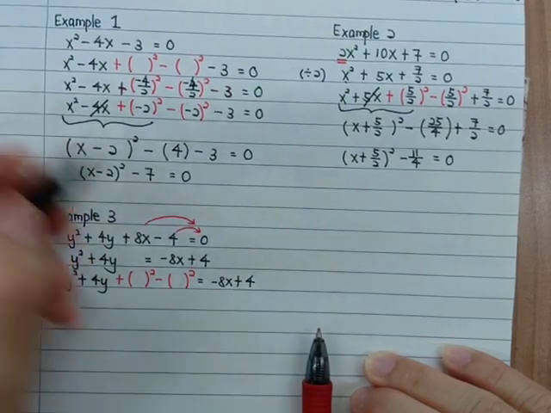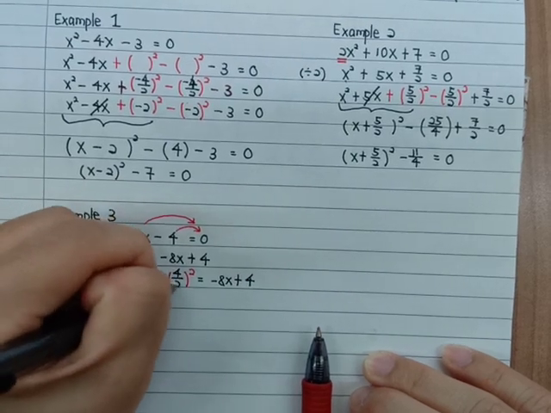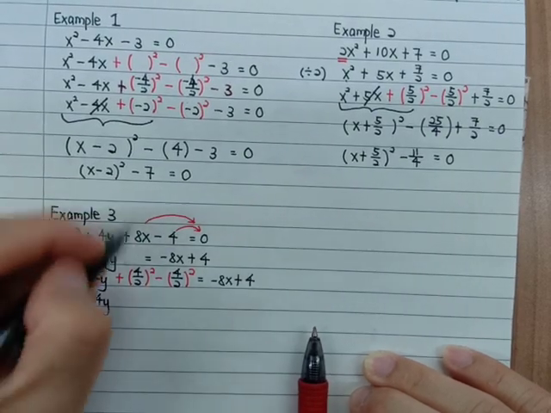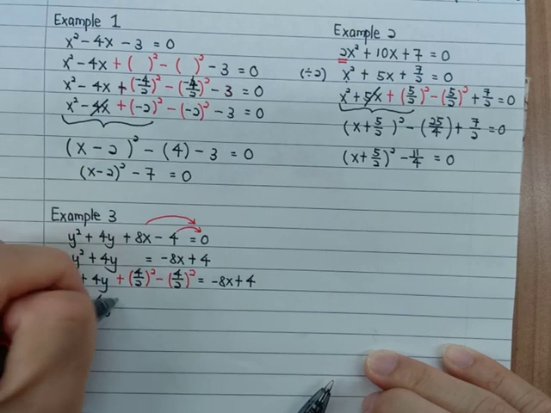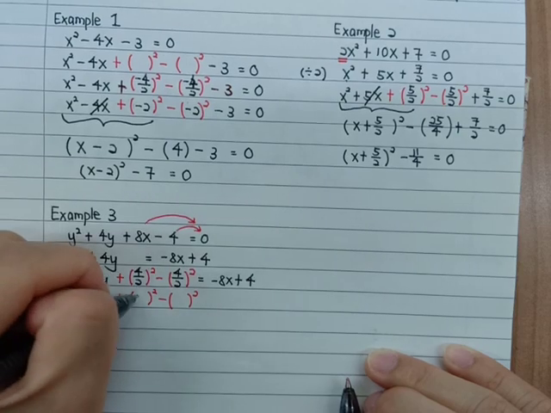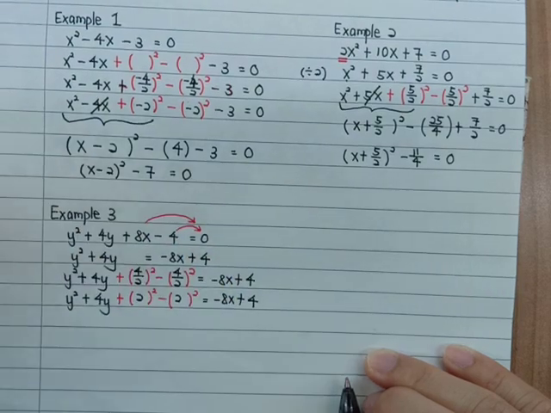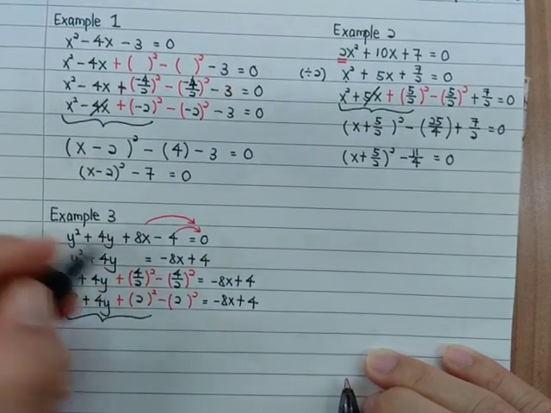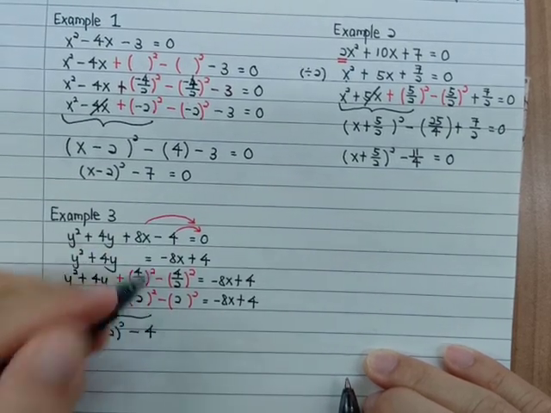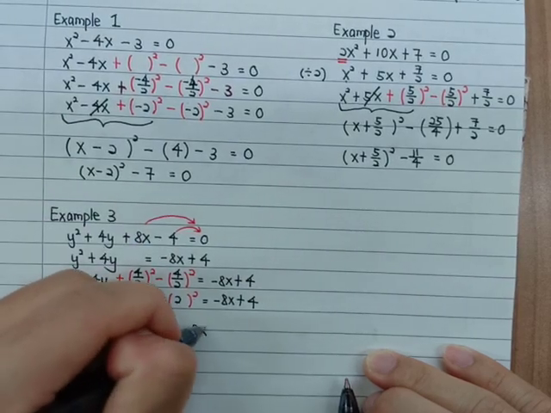So what I'm going to do here is, I put the value of 4, so 4 over 2. So y squared plus 4y, try to simplify, plus bracket squared minus bracket squared. So here is positive 2 is equals to negative 8x plus 4. So the first three terms, here we should have y plus 2 squared minus 4, negative 2 squared is 4, positive 2 squared is 4, is equals to negative 8x plus 4.